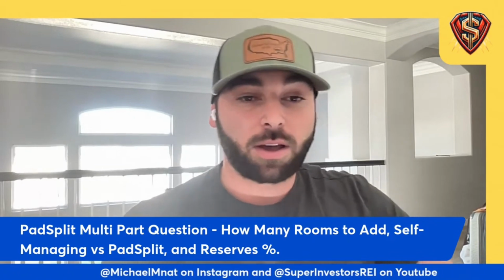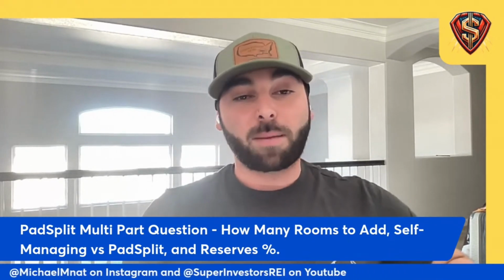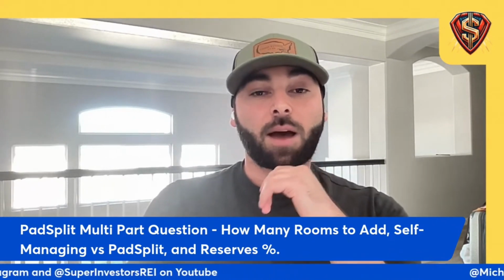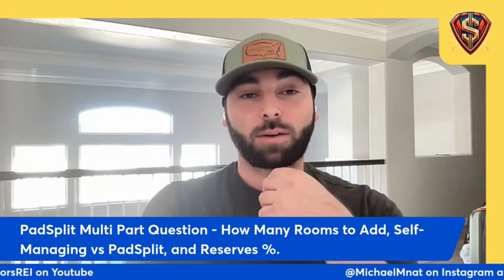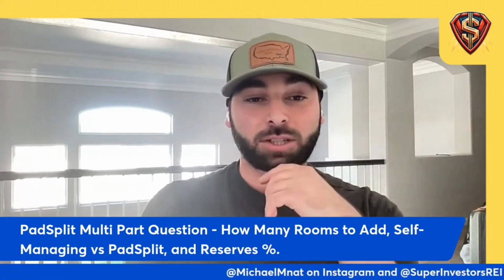And then reserves. So how much money do I set aside for reserves for my PadSplit properties? So let's start with how many rooms to add, or can you add? So, I mean, I think the assumption is we're all logical.